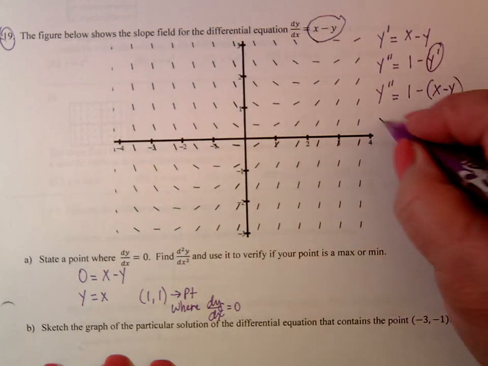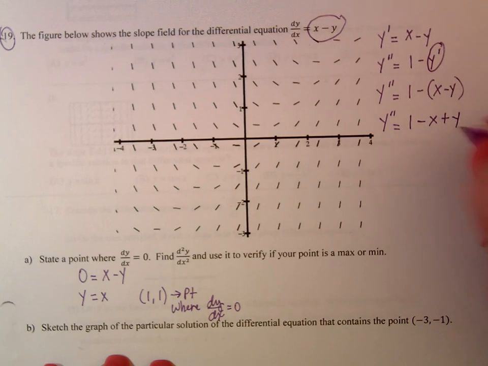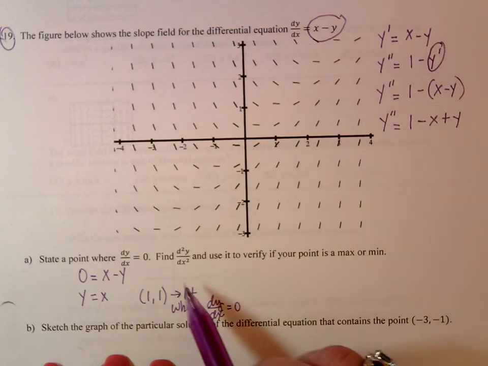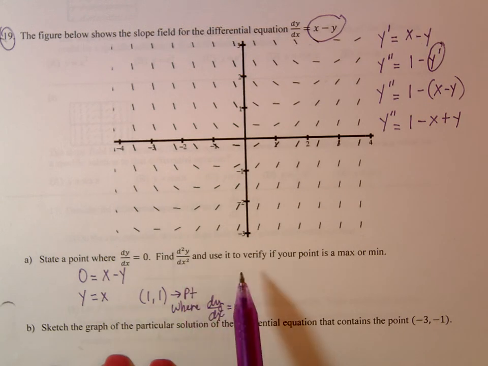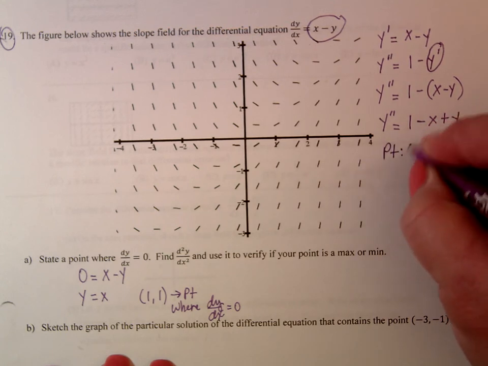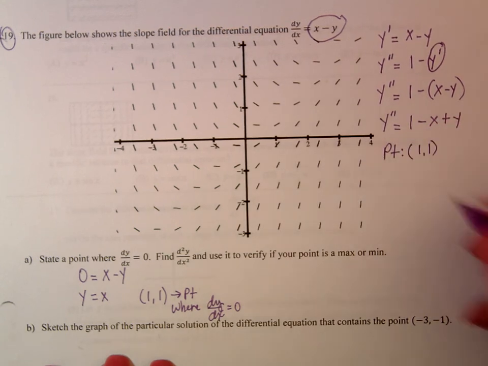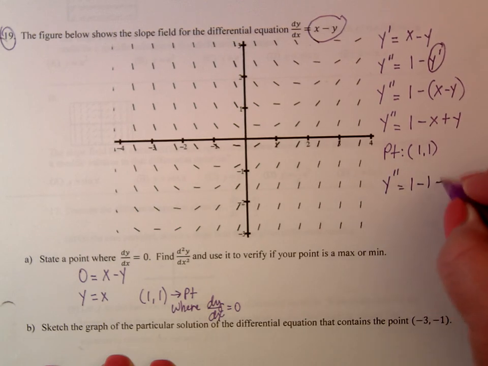And so if I find my second derivative like they asked me to, it would be 1 minus x plus y, if I distribute through that negative. That's my second derivative, d squared y over dx squared. But I'm not done because it says to use it to verify if my point is a maximum or minimum. Well, the point that I chose was the point 1, 1. So let's plug it in and see. Second derivative, 1 minus 1 plus 1.